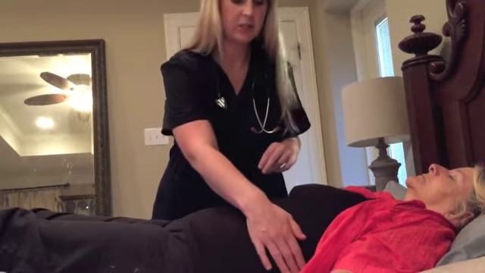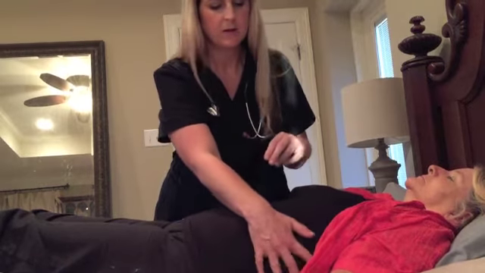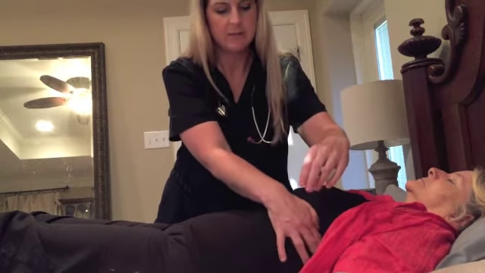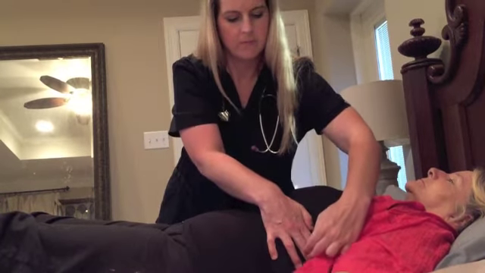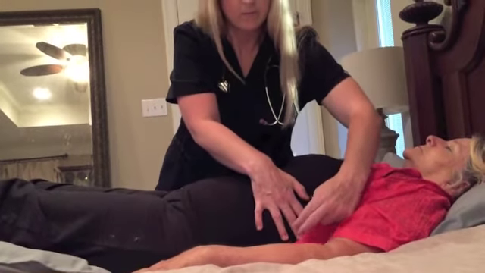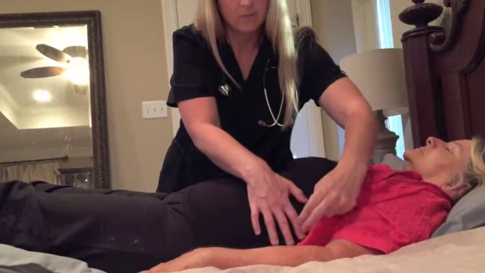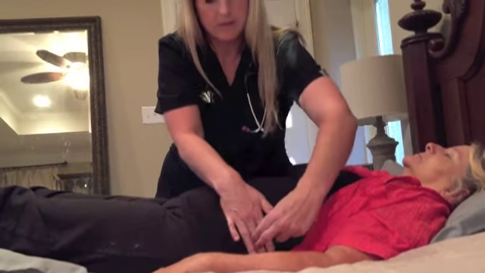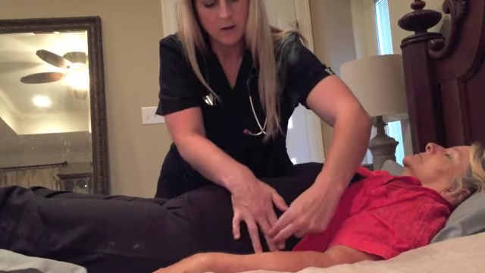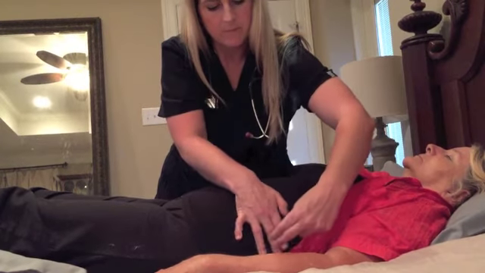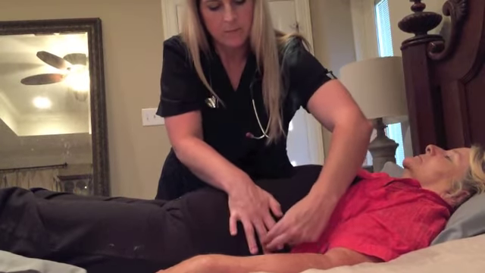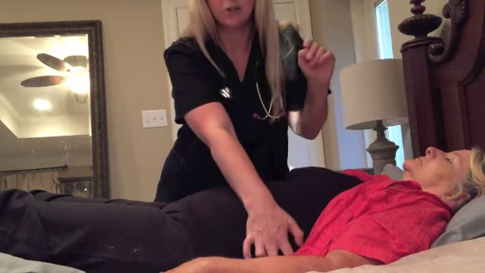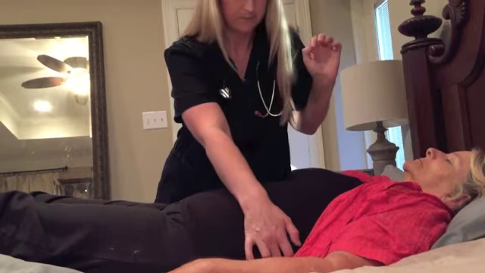I'll then come over to check the spleen. And I'll do the same thing, start up top. And then come down and work my way up. And that should also measure 4 to 8 centimeters.